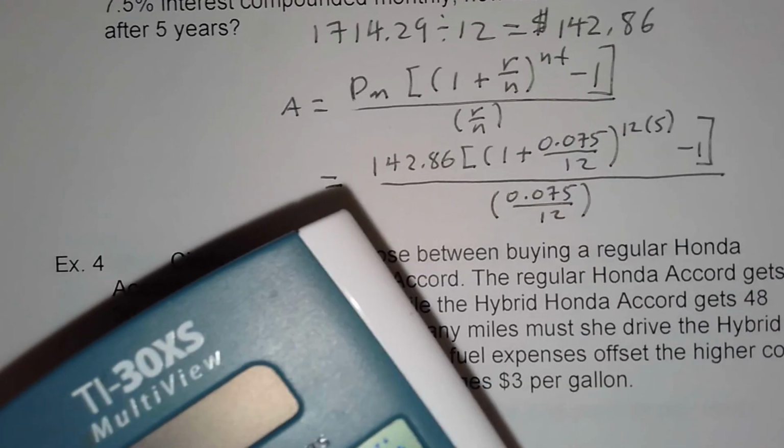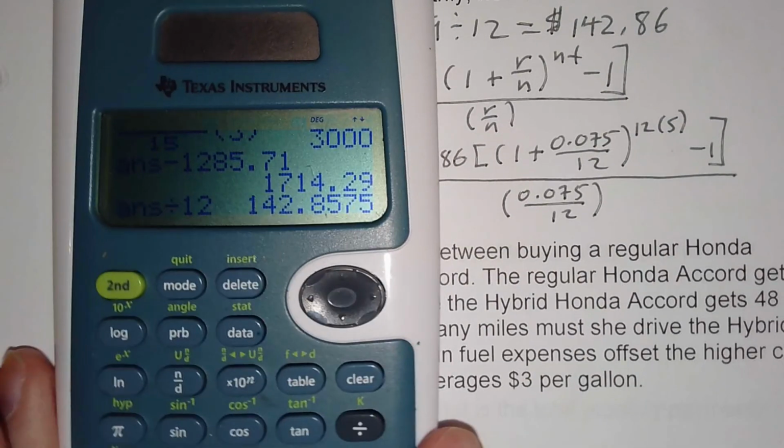All right, so I'm going to move that over here so we can try to get the calculator on here.